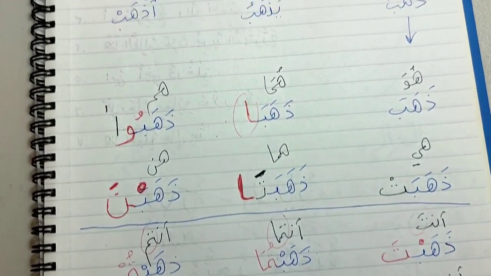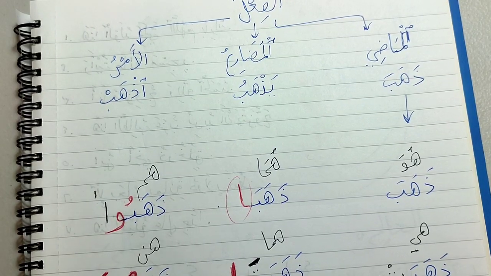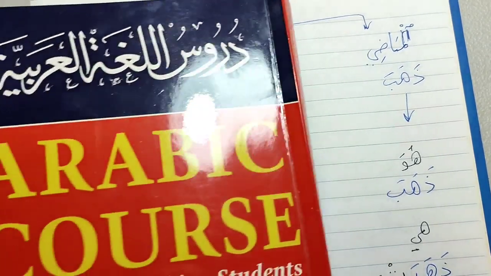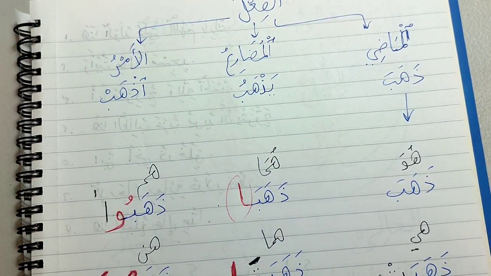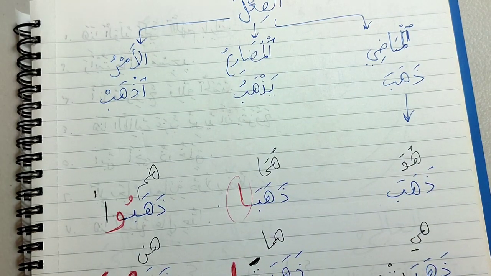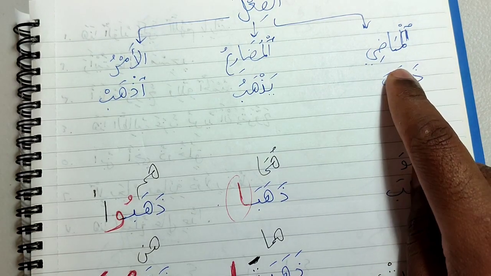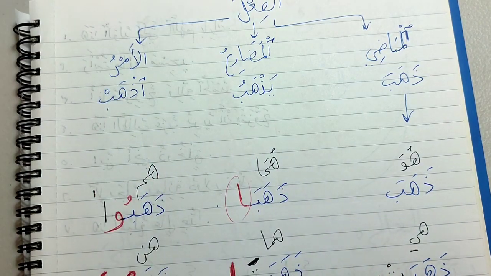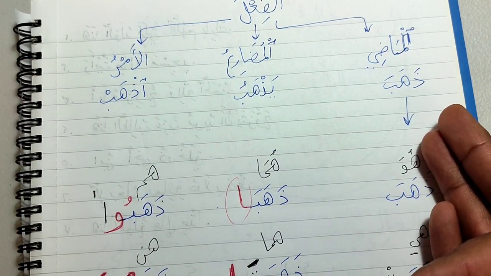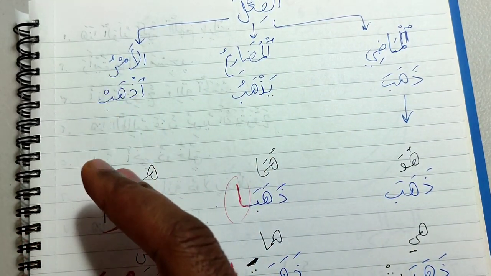So last lesson we spoke about this. We said the fi'l, the verb, is going to be a major focus in book 2. In book 1, the ism was the main focus. In book 2, the main focus is going to be the verbs, the af'al. So the fi'l, the verb in the Arabic language, is categorized into 3. Madi, which is the past tense verb. Mudari', present tense. Amr, command form. So example, ذهب, he went. يذهب, he is going. اذهب, go, commanding someone.